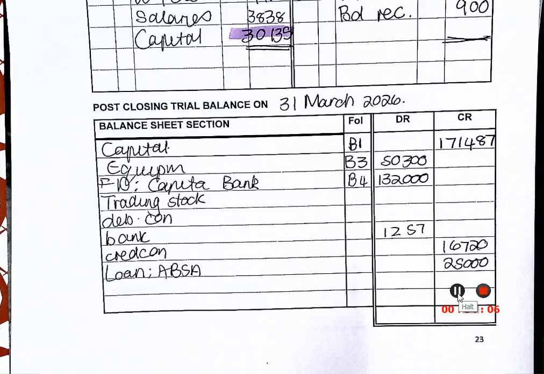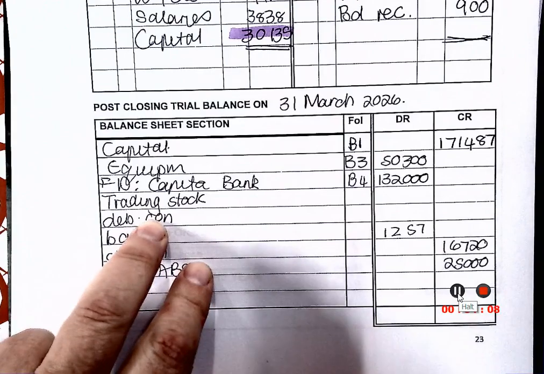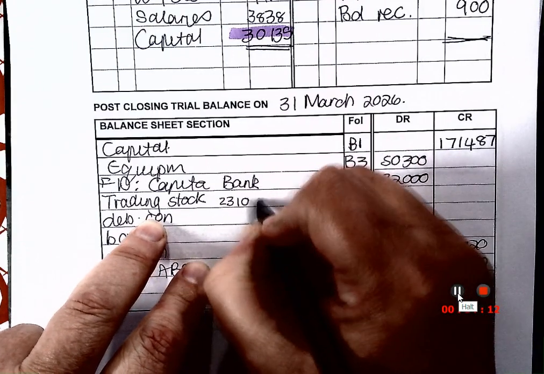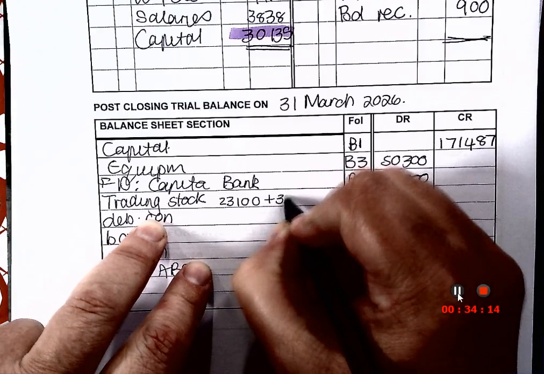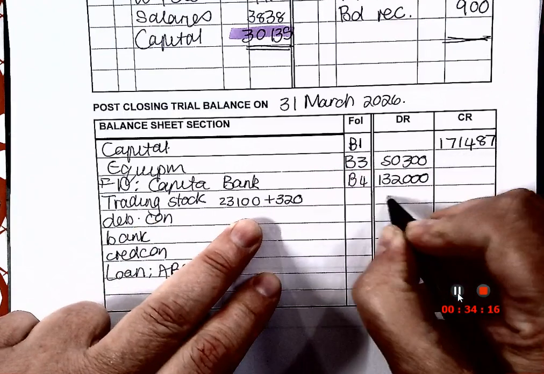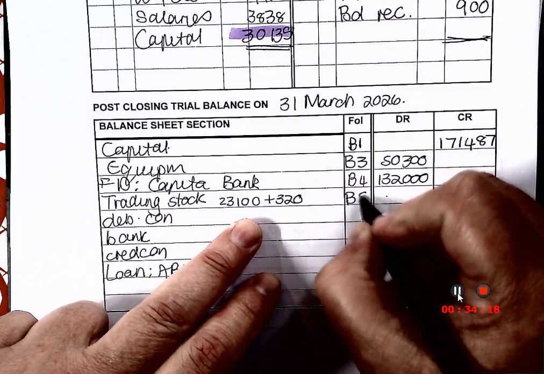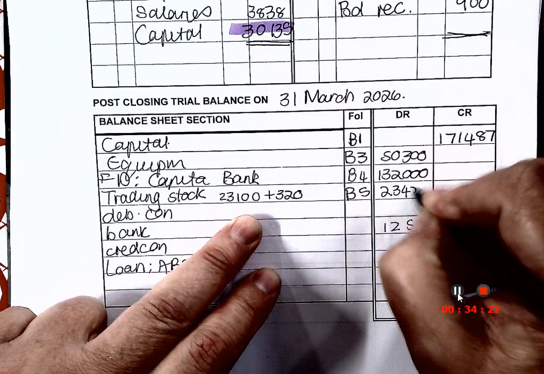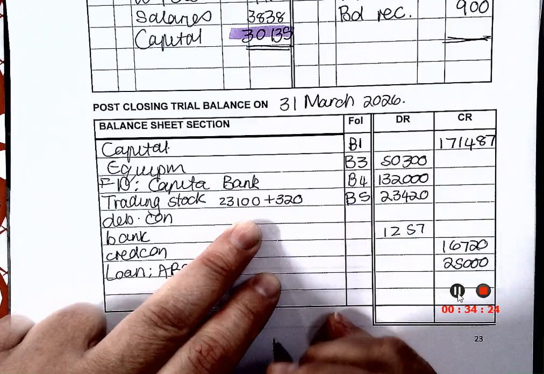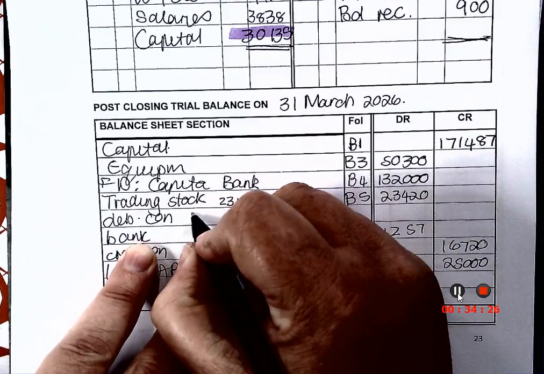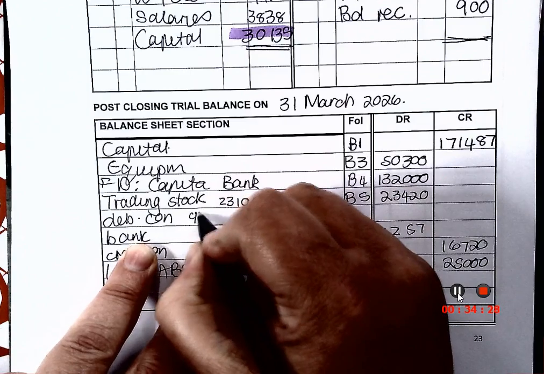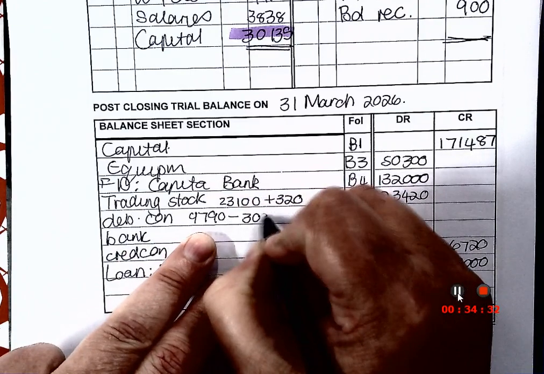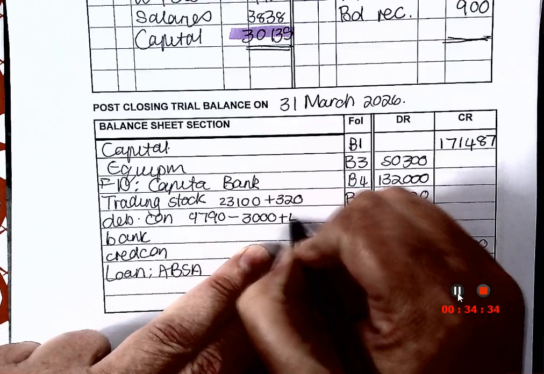So trading stock, I want you to write the balance and the calculation, so that you know what is my trading stock now. If I add it, it's 23,420. My debtors control had a balance of 9,790, less the bad debts, add the interest, less the return.